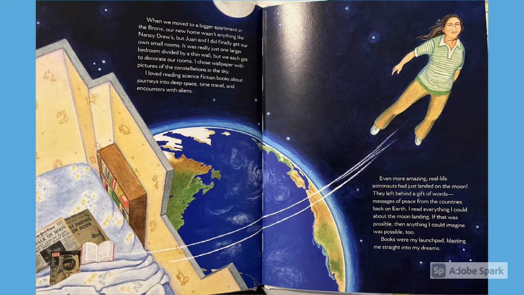When we moved to a bigger apartment in the Bronx, our new home wasn't anything like Nancy Drew's, but Juan and I did finally get our own small rooms. It was really just one larger bedroom divided by a thin wall, but we each got to decorate our rooms. I chose wallpaper with pictures of the constellations in the sky. I loved reading science fiction books about journeys into deep space, time travel, and encounters with aliens.